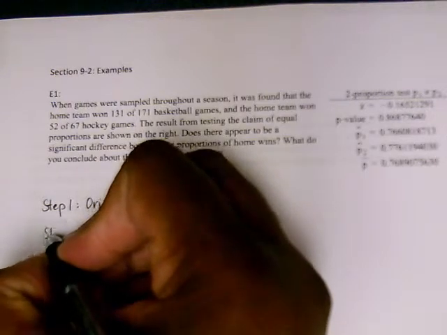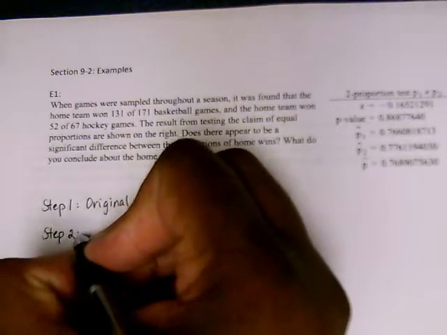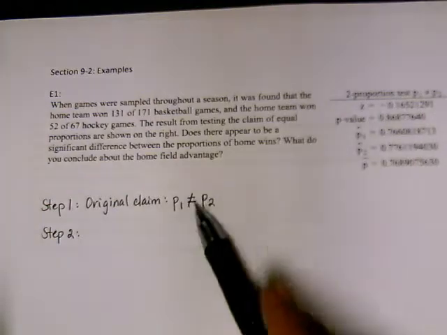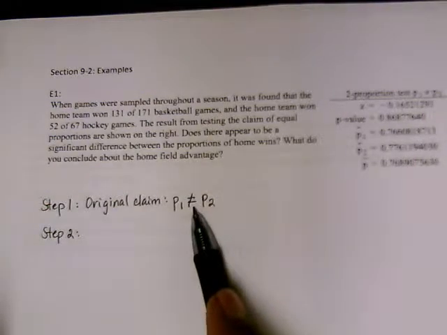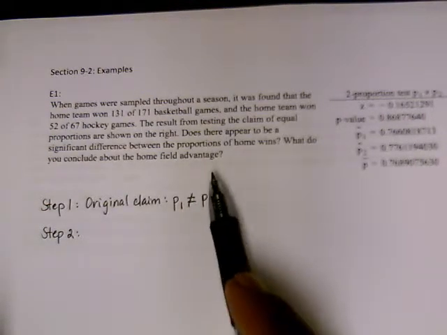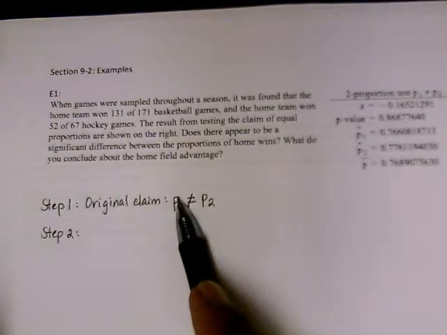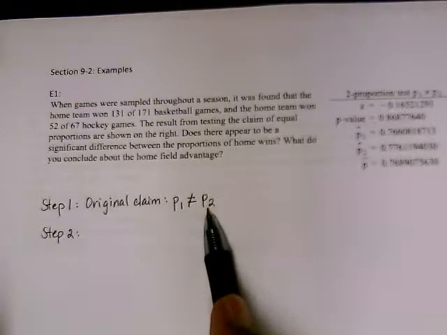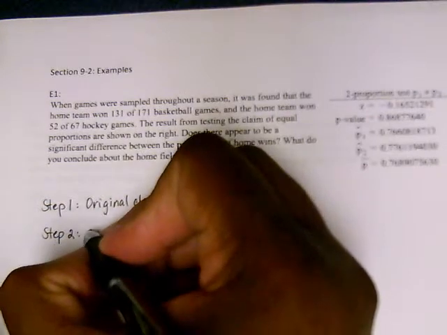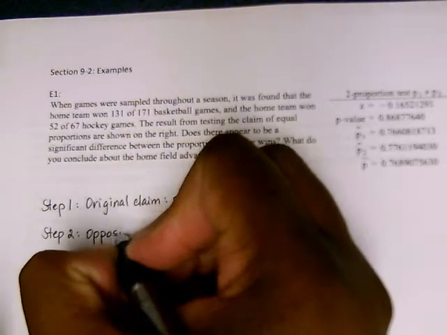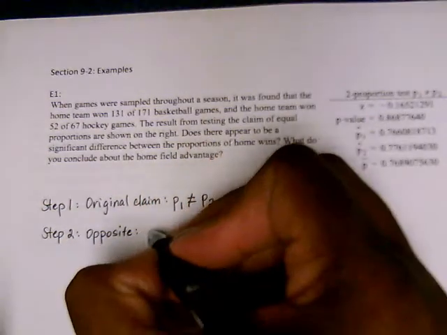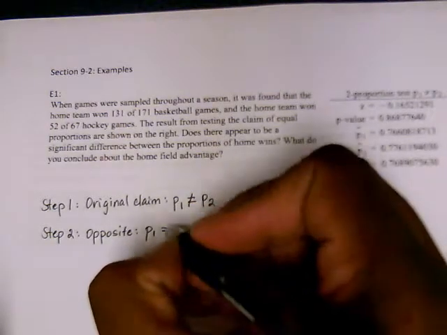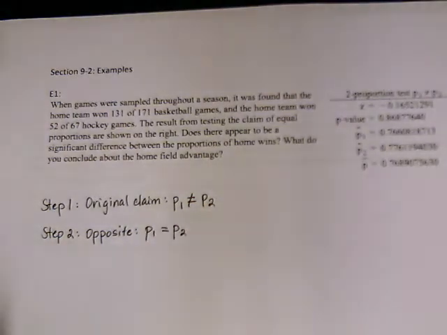Step number 2 is the opposite of the original claim. Okay, now the reason why it's not equal to, because it does not give any type of directional language saying whether it's greater than or less than. So significant difference means not equal to in this case. P1 is not equal to P2. Now the opposite would be P1 equals P2, because the opposite of not equal to is simply equal to. So P1 equals P2.